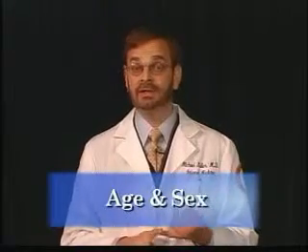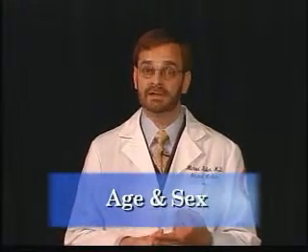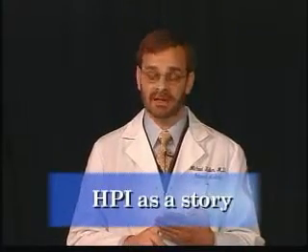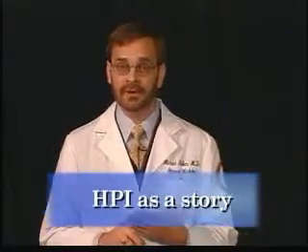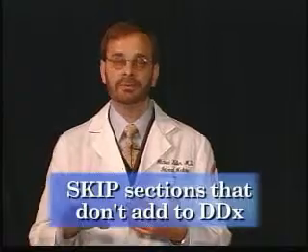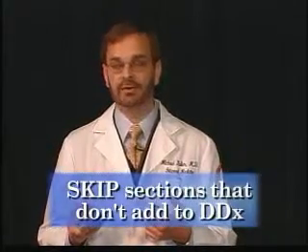But this is what you do need to comment on. Again, you need to give us the patient's age and their sex as their identifying data. You do need to give us the chief complaint, and you do need to tell us the HPI as a story. And then you can skip those sections that don't contribute to the differential diagnosis or your diagnosis.